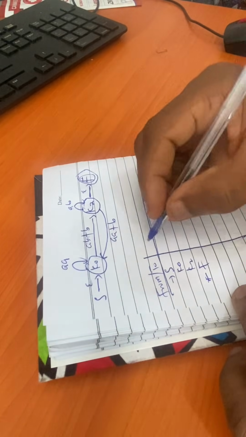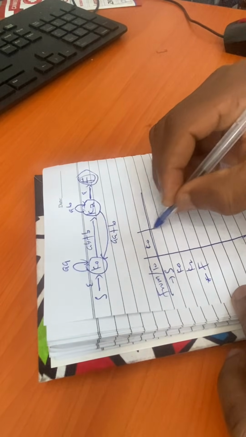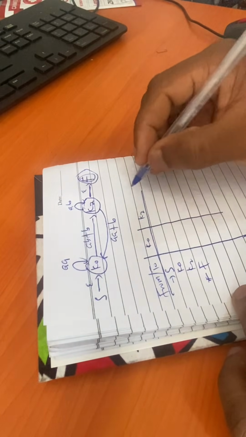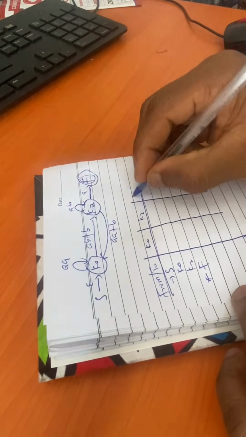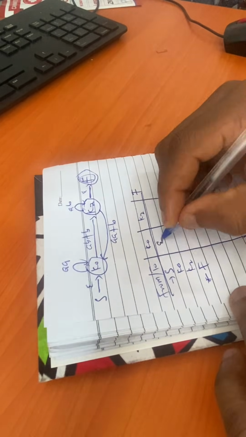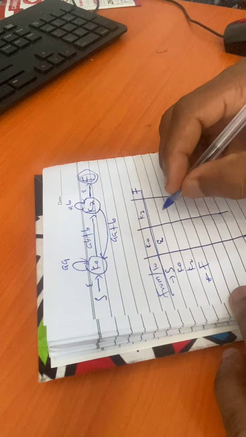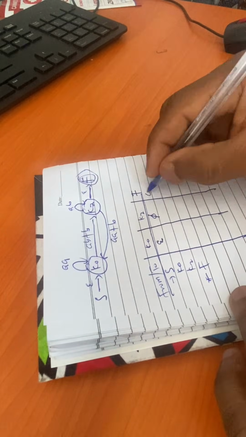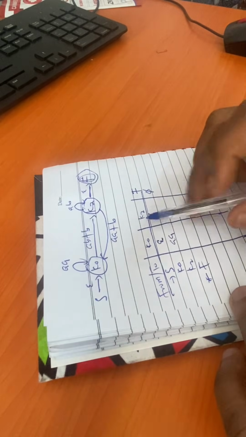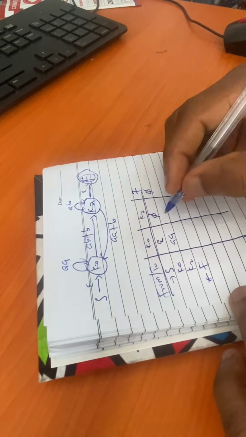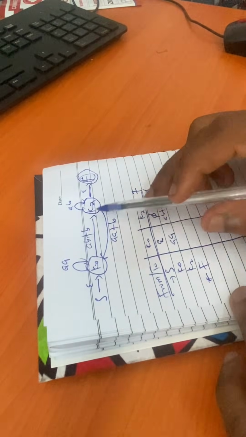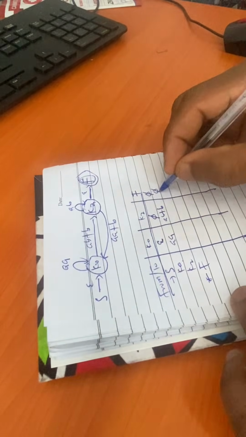From start state to k0 is epsilon. Start state to k2 is not possible. Start state to the final state is not possible. k0 to k0 is a loop, so it's AA. k0 to k2 is AB plus B, right? k0 to F, we don't have that, so it's not possible.